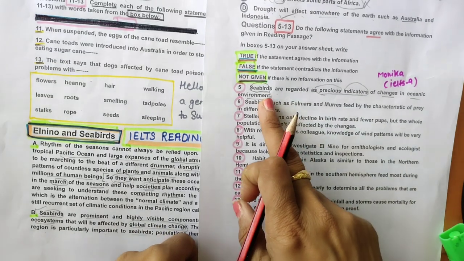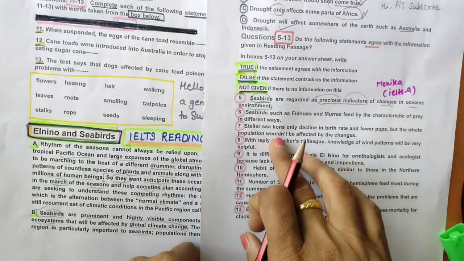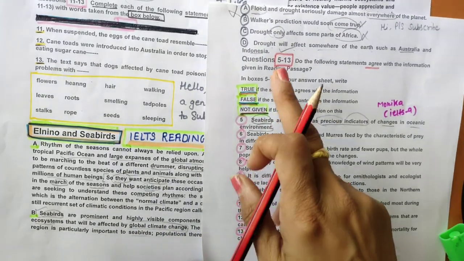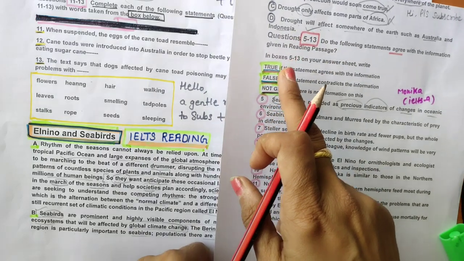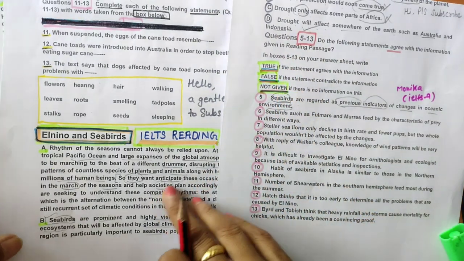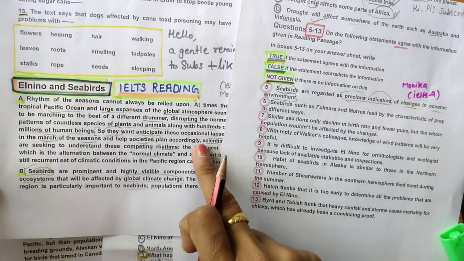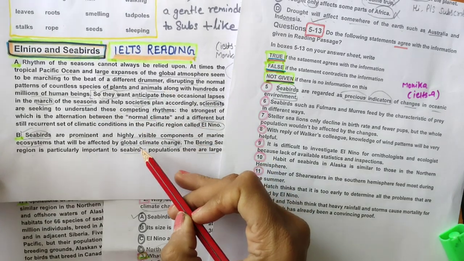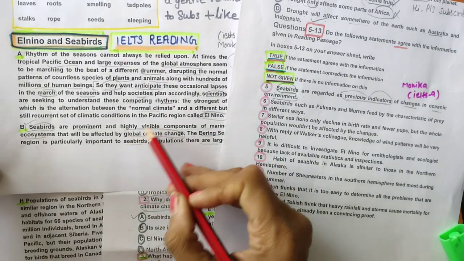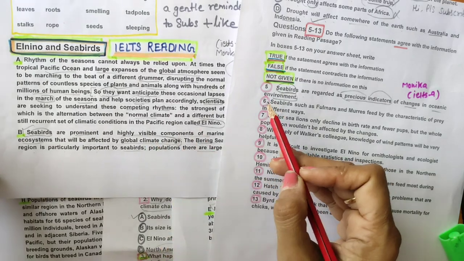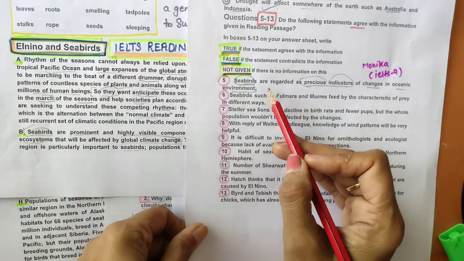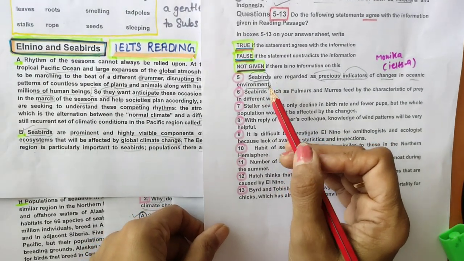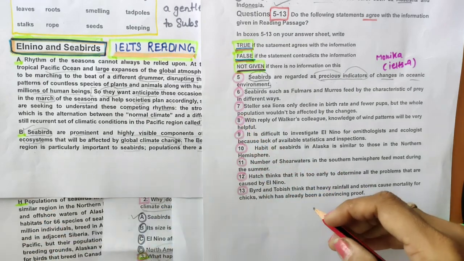And this question statement, true false not given, is the second type of question. For the first type of question, multiple choice, I have done my homework. For the second type, see this, can you see this? Some words I have just underlined and some words I have just circled. These words will be helpful in finding the location, and this will be a time saver technique for everyone.